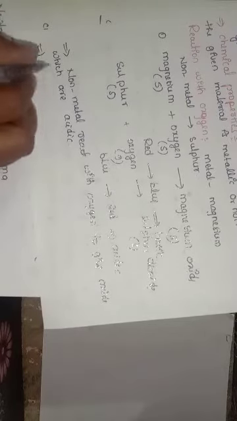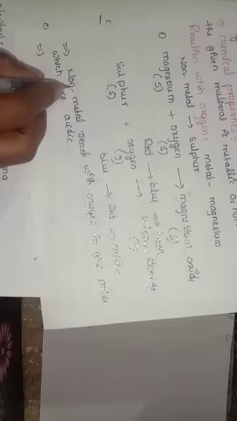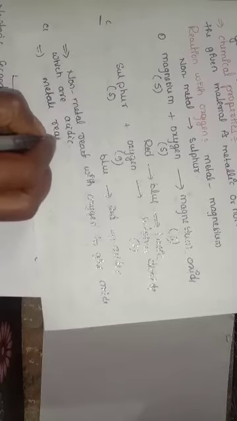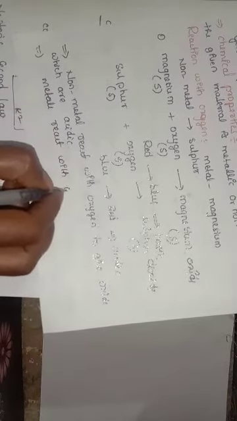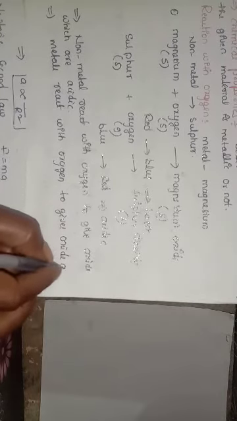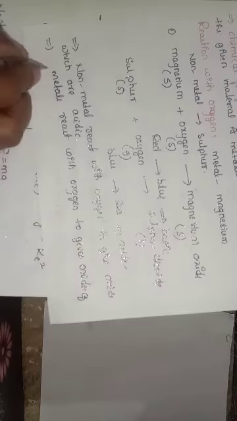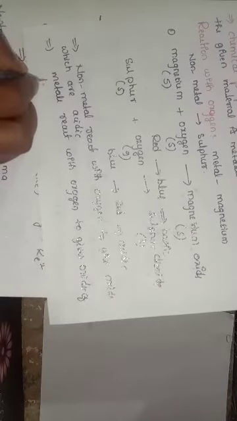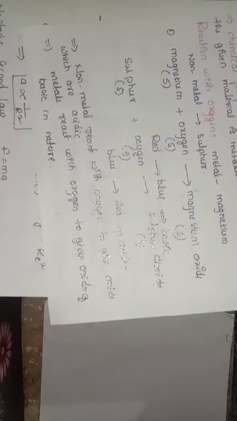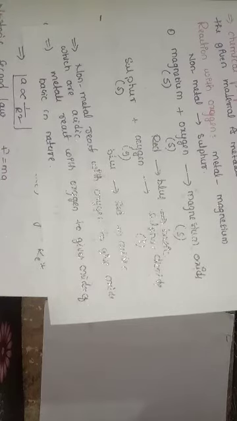While metals react with the oxygen to give oxides that are basic in nature. Okay, so metals react with the oxygen to give oxides of basic nature. If the metals react with the oxygen, they give oxides which are basic in nature.